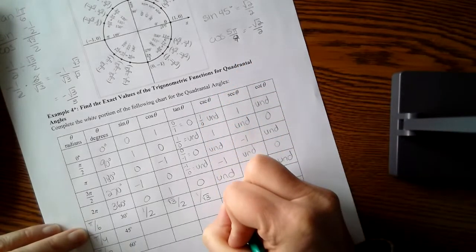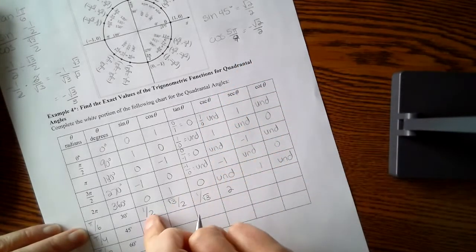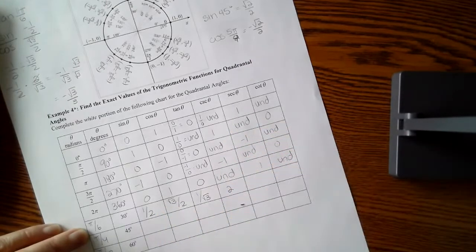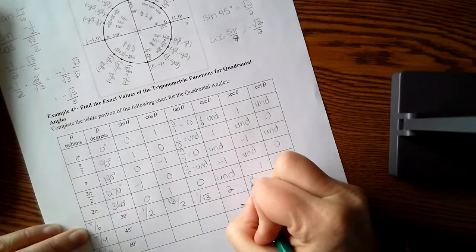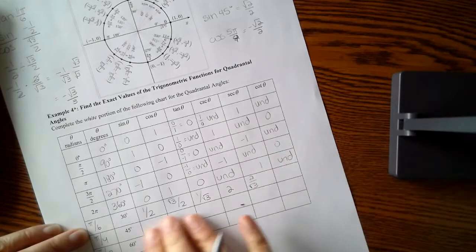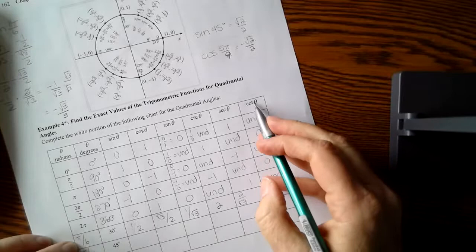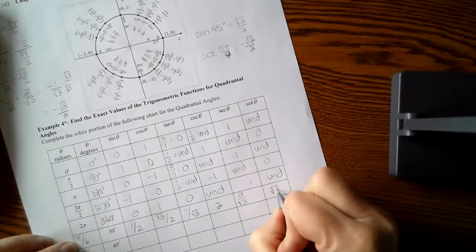Cosecant is going to give you 2, because it's the reciprocal of the sine function, so you just flip it. Secant is going to be 2 over radical 3. Again, I'm leaving it like that. If it's in your book, you have to rationalize it. And then your cotangent would just be radical 3.